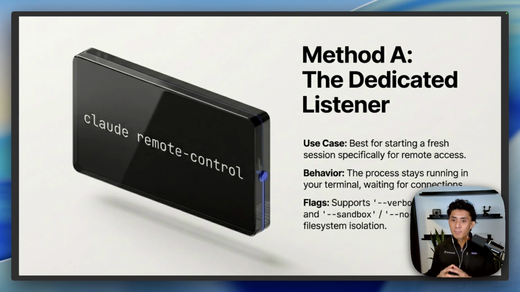So for method A, if you are starting a fresh session, then you want to use the method of just typing into your terminal claude remote-control. And we're going to walk through that together. But first, let's talk about the second method.